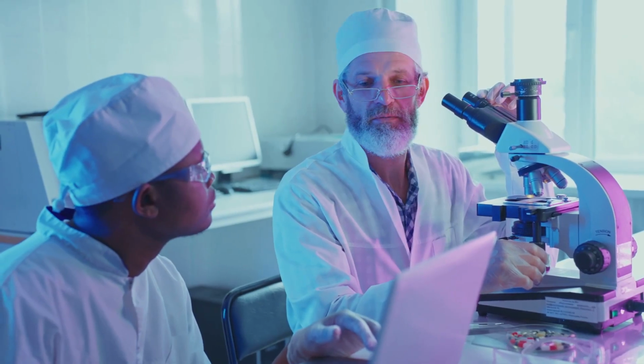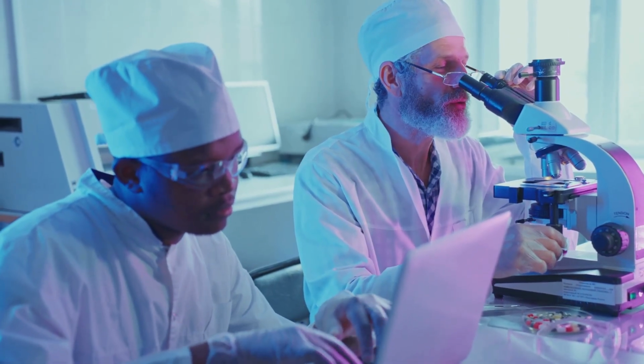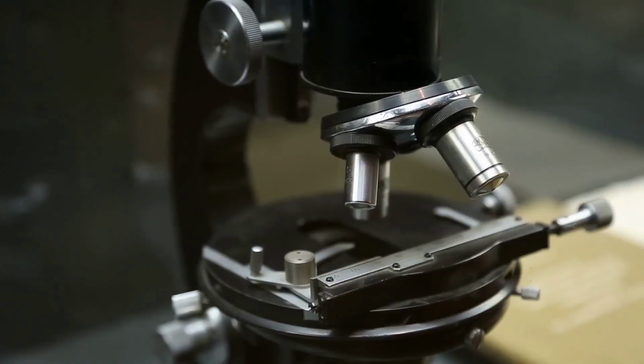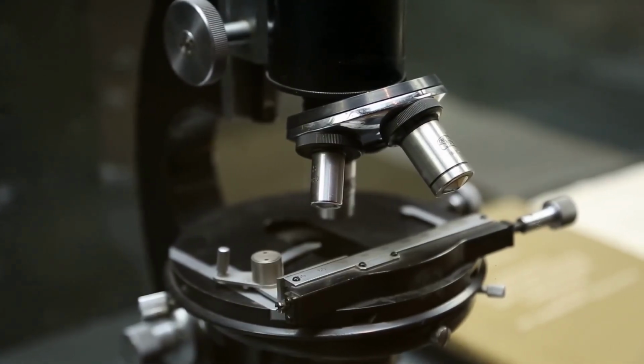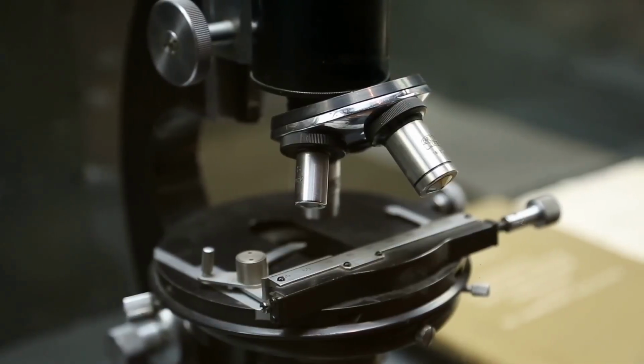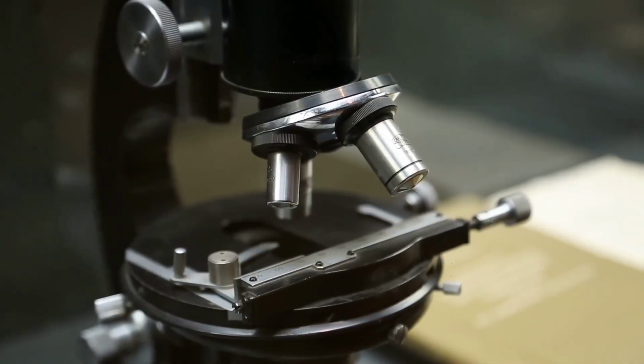Electrons are scattered by air molecules, so the whole path from source to detector is kept in a near-perfect vacuum. This is a big, complex, expensive setup. The final image isn't viewed through an eyepiece. It's formed on a fluorescent screen or captured by a digital camera and shown on a computer monitor.